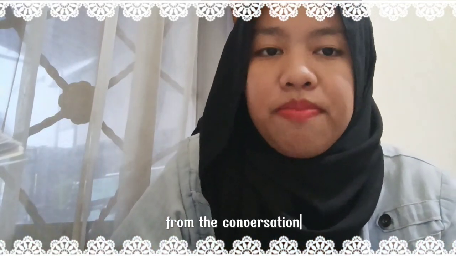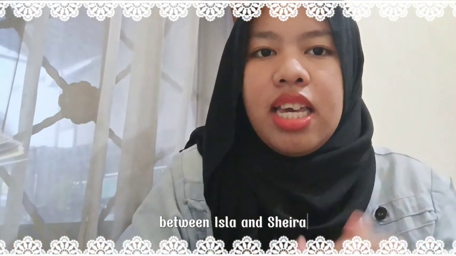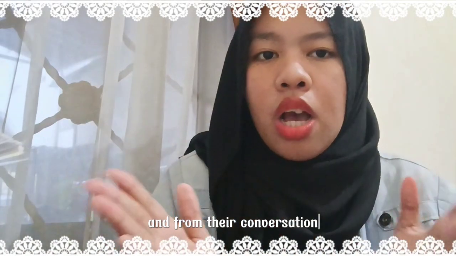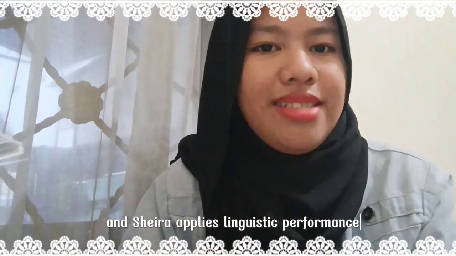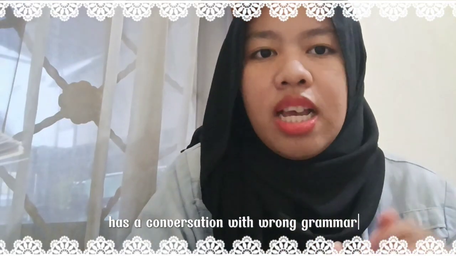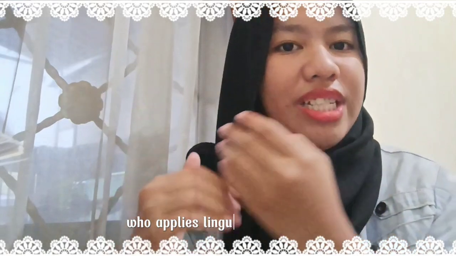From the conversation between Isla and Sheira, it is one example of the application of linguistic competence and linguistic performance. And from their conversation, we can analyze that Isla applies linguistic competence and Sheira applies linguistic performance. When Isla, who applies linguistic competence, has a conversation with wrong grammar, then Sheira, who applies linguistic performance, immediately corrects the wrong grammar.